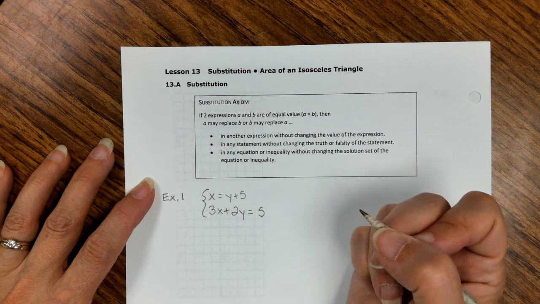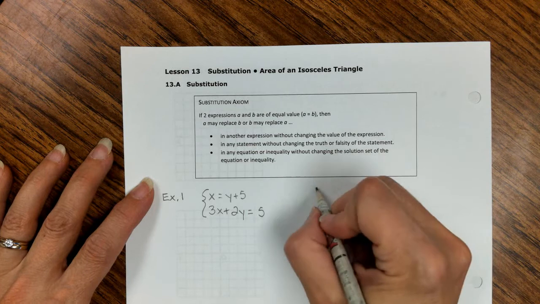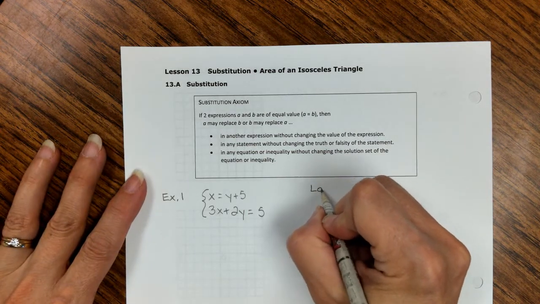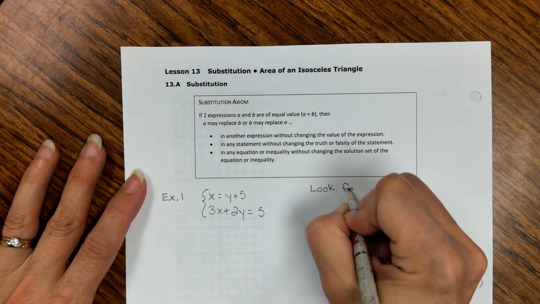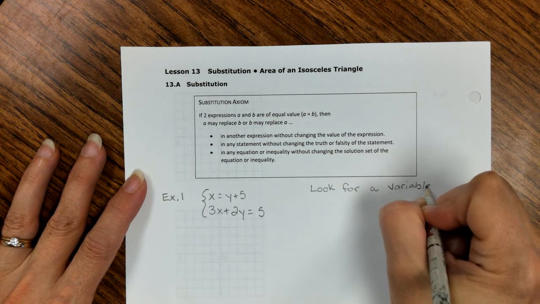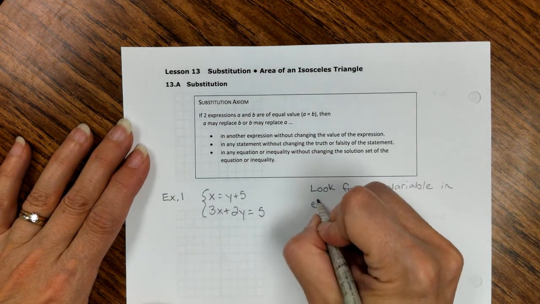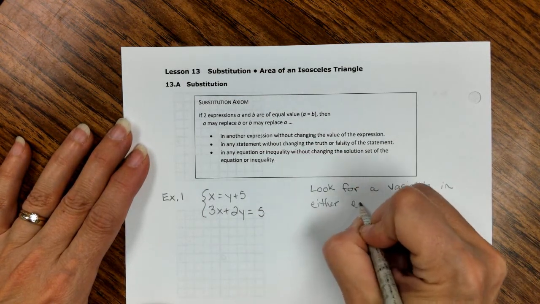All right, so what we're going to do is, always for these, you look for a variable in either of these equations. It doesn't matter if it's x or y.